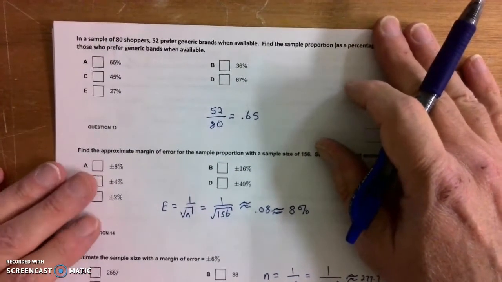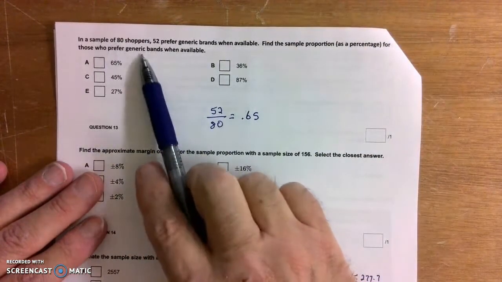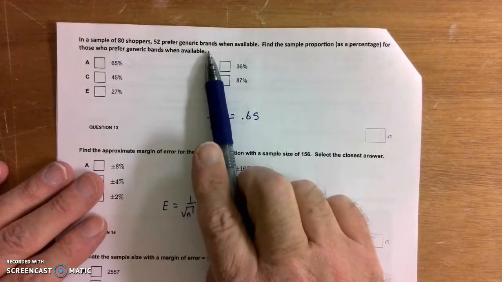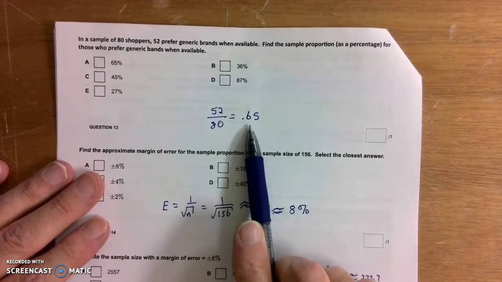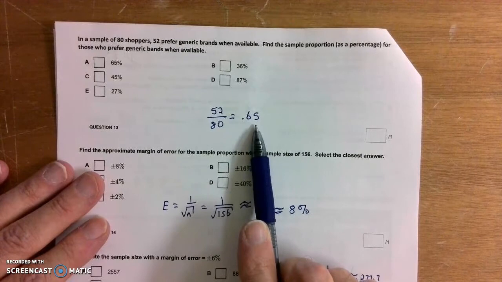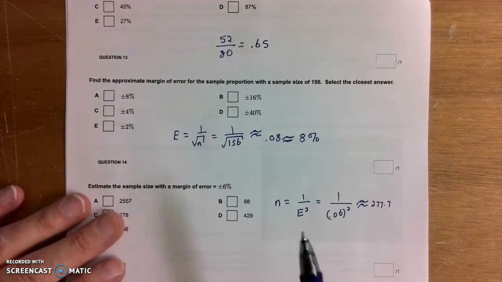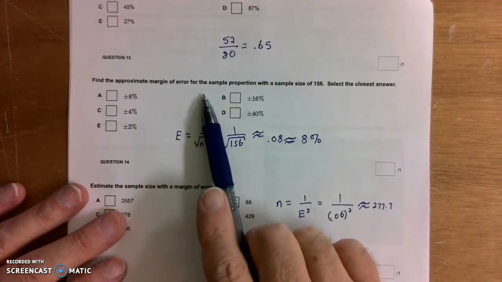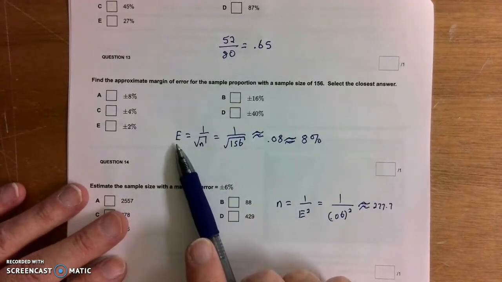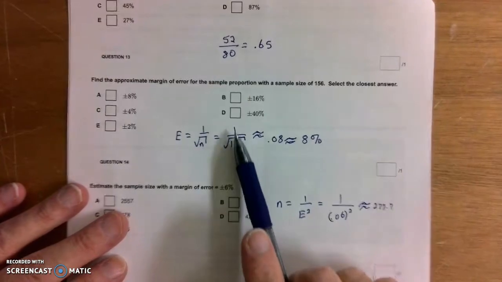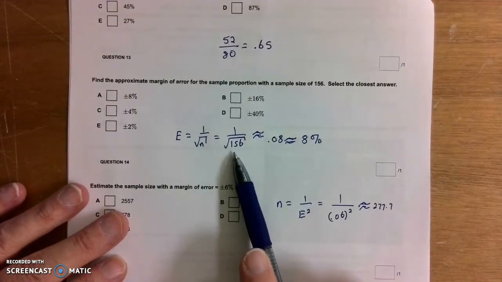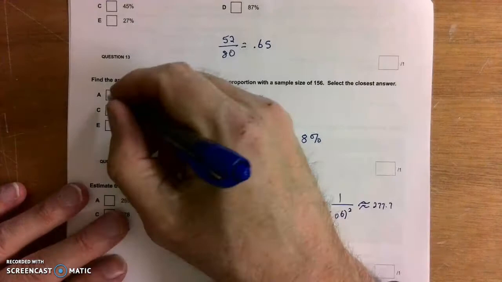All right, guys, 80 shoppers, 52 prefer generic brands. Set up your proportion, divide it. That's the sample proportion, 65%. Margin of error, again, use the formula. The sample size is 156. Take the square root of that. 1 over the square root of 156. It's about 8%, okay?